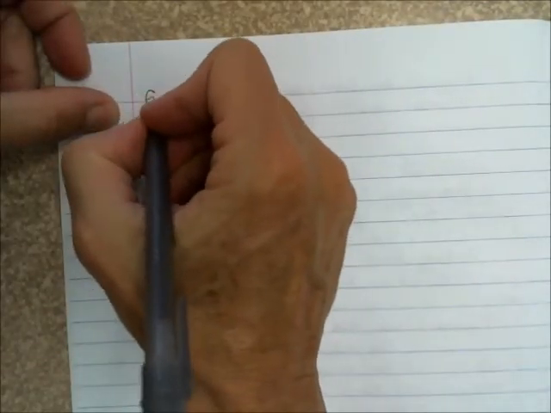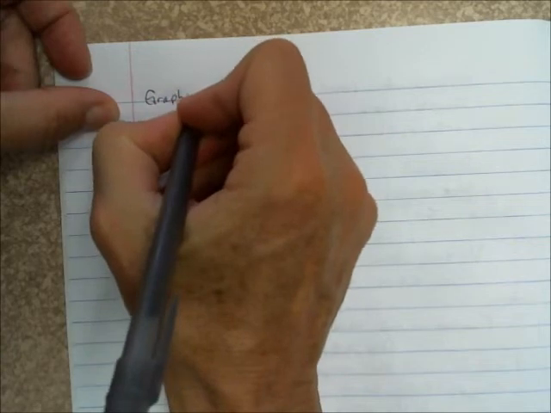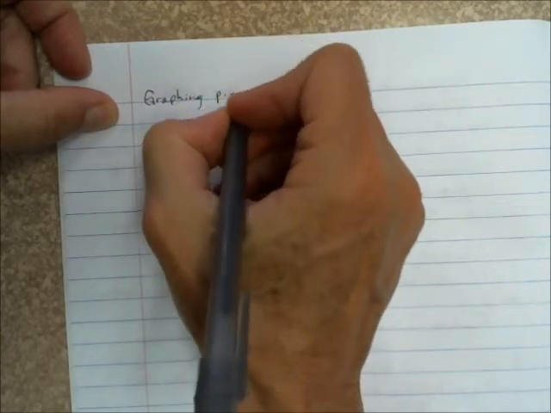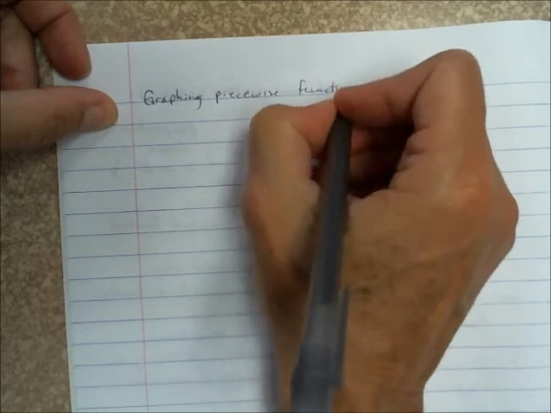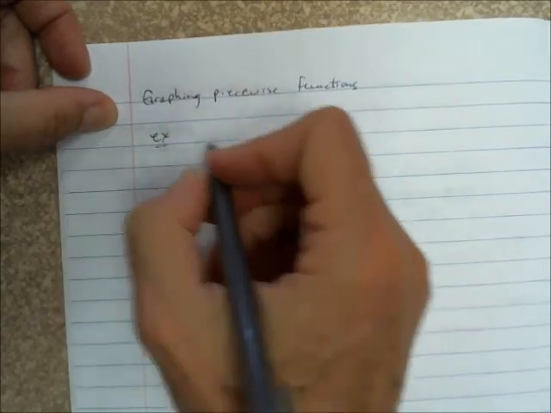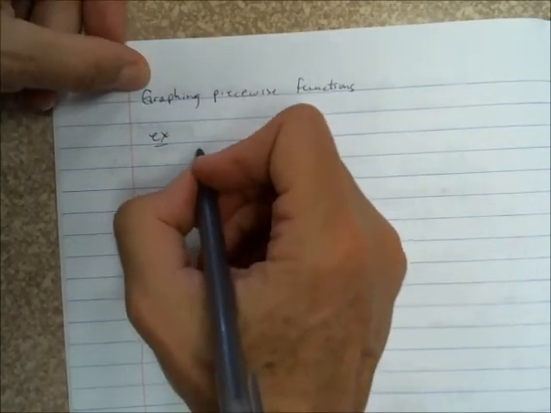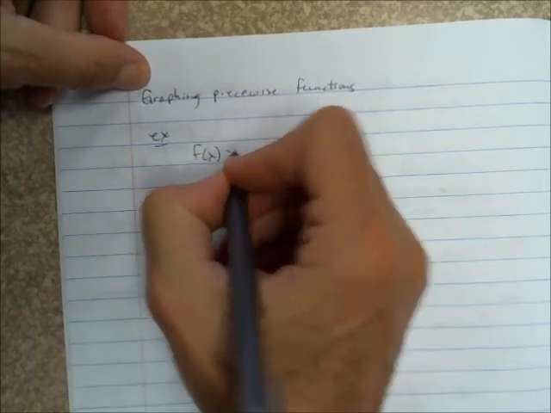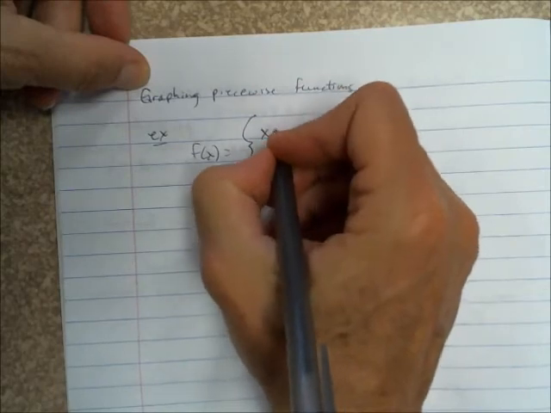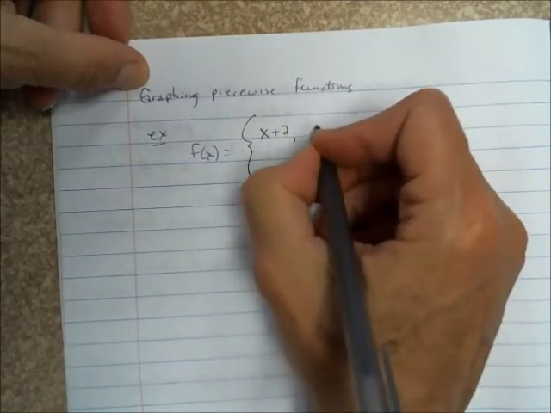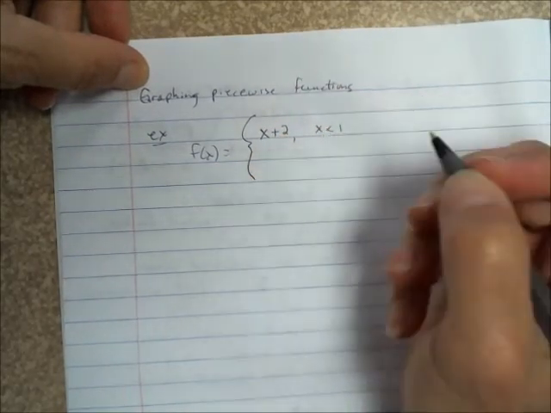Let's say we have to graph a piecewise function. So let's say our example this time is f of x is equal to, we'll put brackets down, let's say f of x is equal to x plus 2, and that is for the values of x that are less than 1.